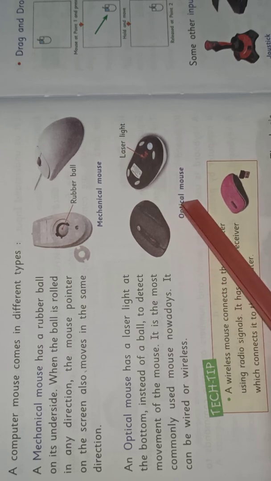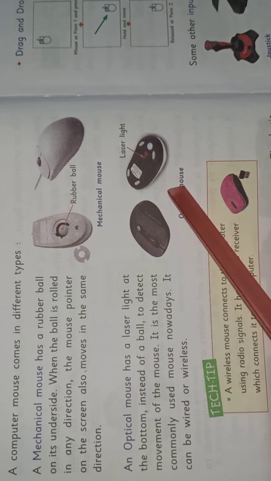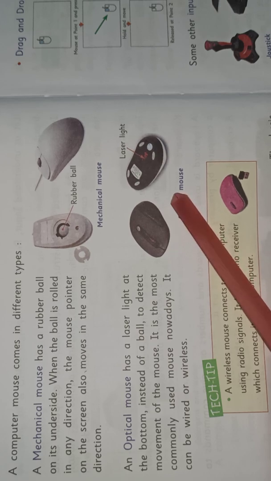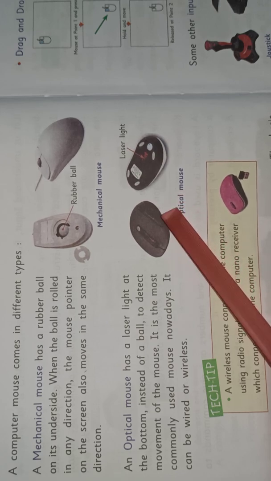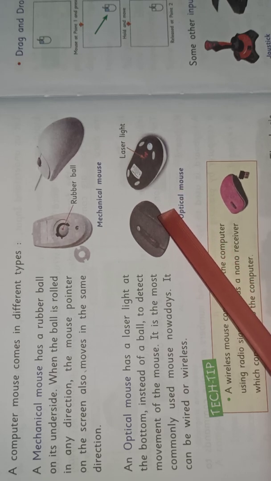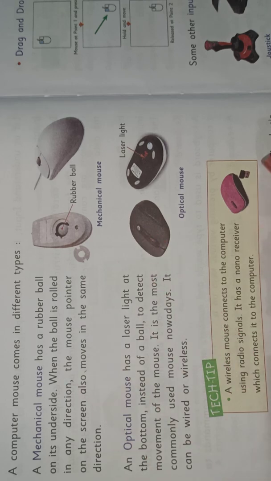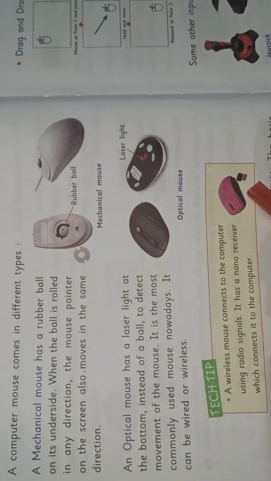An optical mouse is the most commonly used mouse nowadays, and it can be wired or wireless. You have seen a wired mouse, which is connected to the CPU. The wire of the mouse is connected to the CPU, and sometimes you are able to see there is no wire in the mouse. So how does it run? It runs with radio signals.